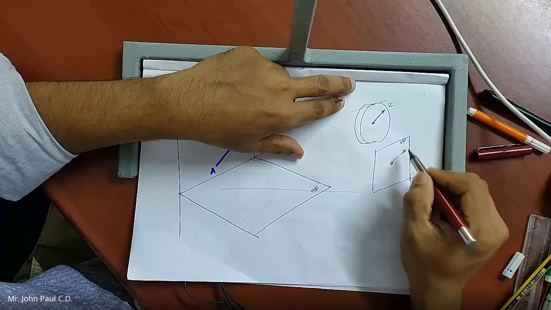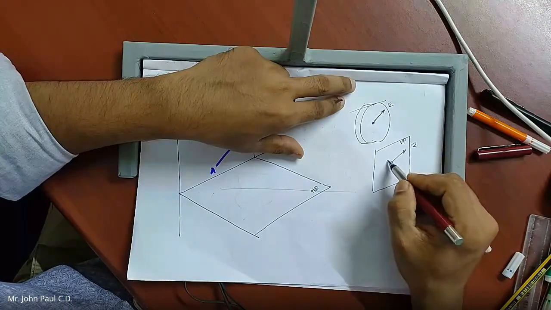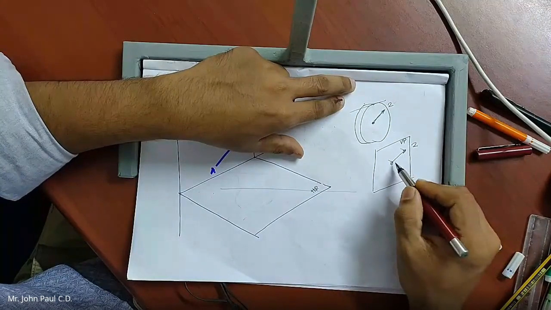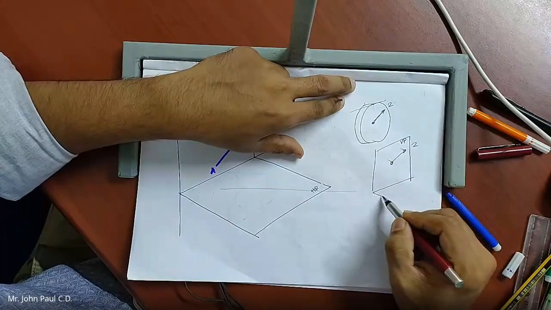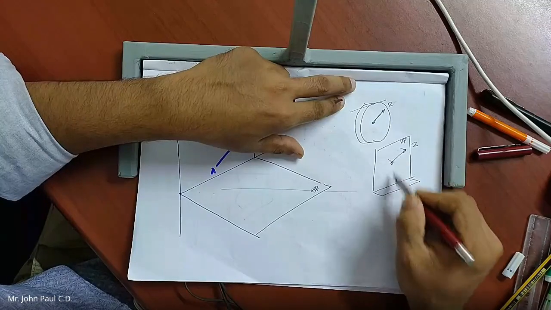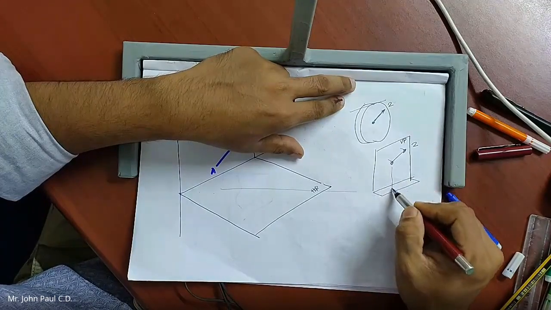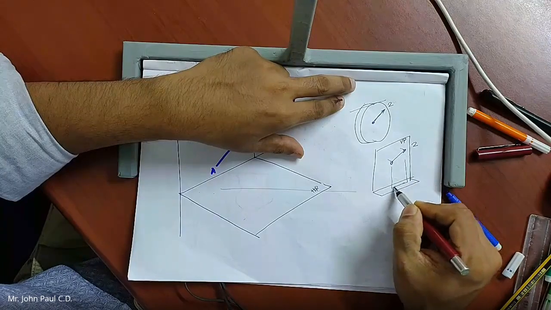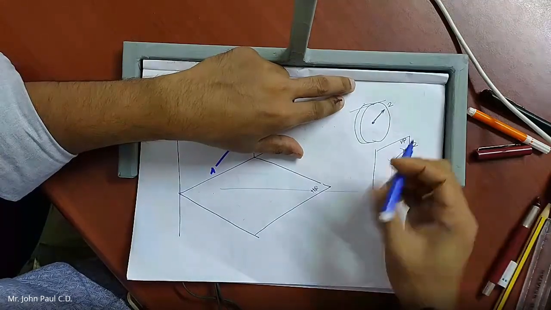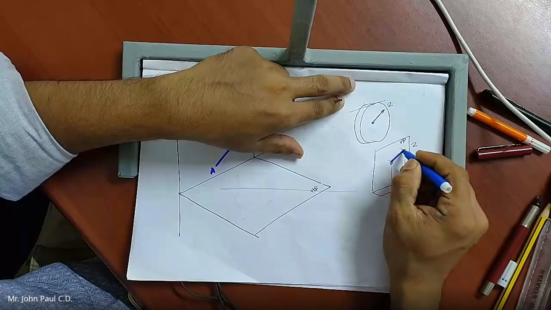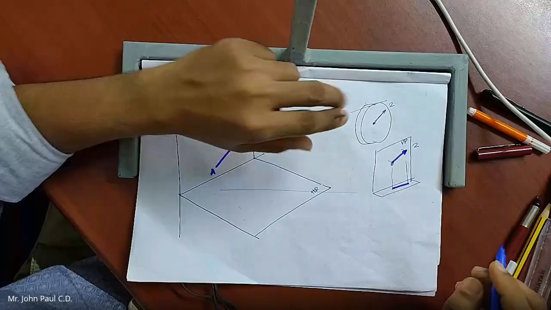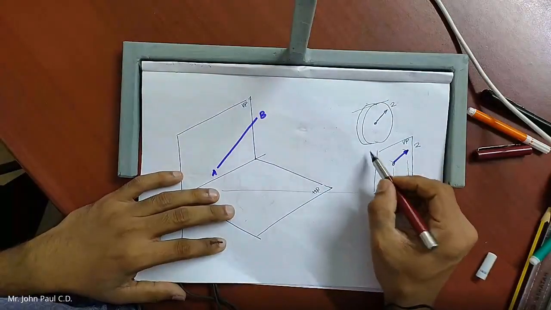Actually, this is VP. So this needle is parallel to the dial, but it is inclined to the horizontal plane. So if I get an image here, the image will be like this only. So this was the needle at 2 o'clock. This is the image that I got on the base, and this was my clock.